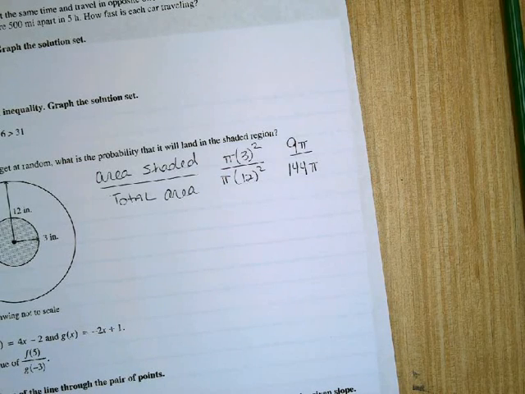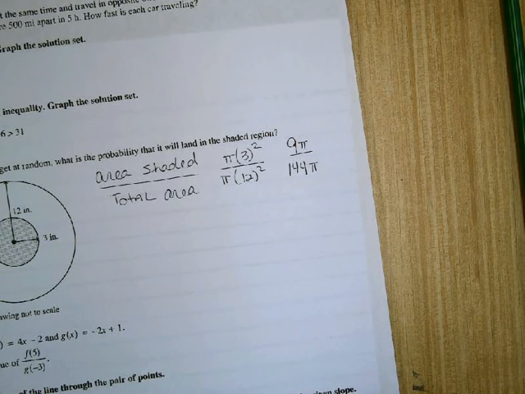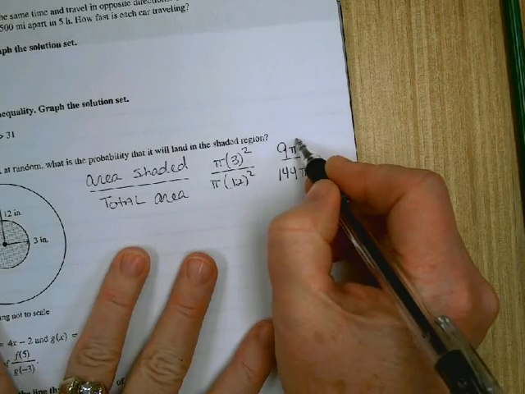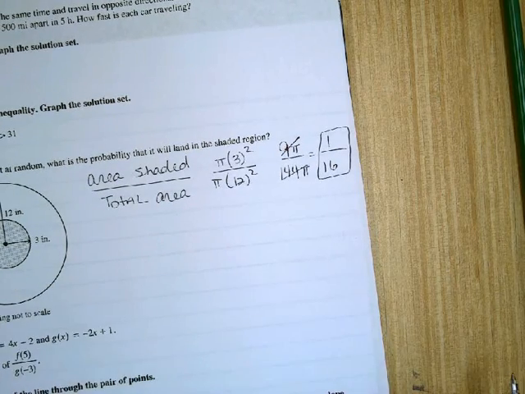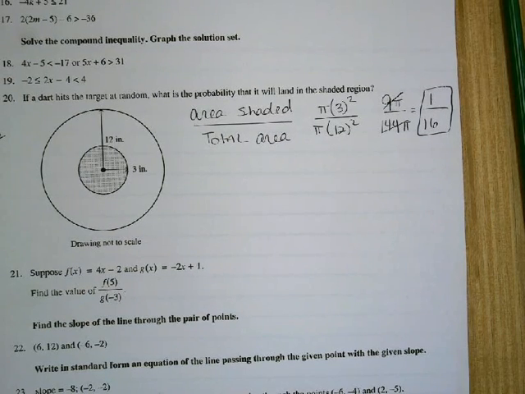Will 9 and 144 simplify? Yes. What will go into both of them? I think 9 will. Will 9 go into 144? How many times? Okay. What about having a pi in the top and a pi in the bottom? What's pi over pi? If you have the same thing over the same thing, what's its value? 1. So I can simplify by 9 pi, and I'm going to get 1 in the top and 16 in the bottom. So the probability that you throw a dart and it lands in the shaded region is 1/16. So if you threw a dart 16 times, we're expecting one of those to land in the shaded region.